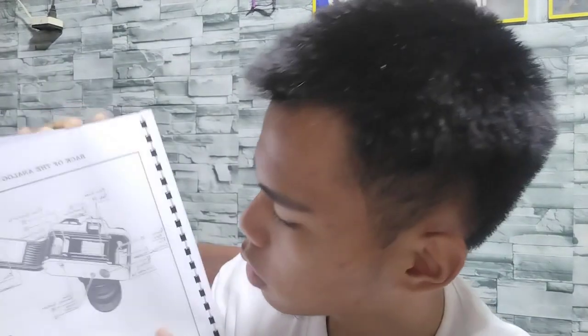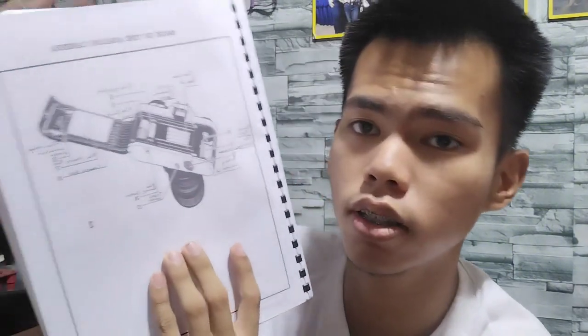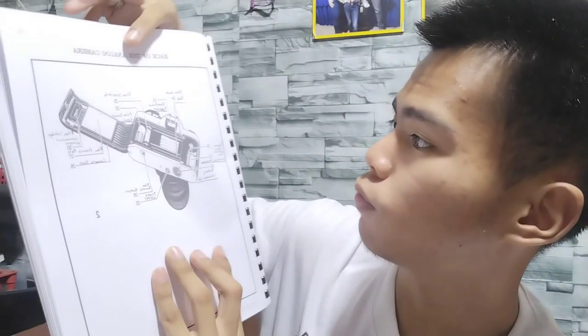A threaded hole located at the base of the camera to attach it securely to a tripod. Next po is number 24. So yung number 24 po is film guide rails. So yung film guide rails, metal rails that guide the film as it advances, keeping it aligned and flat.